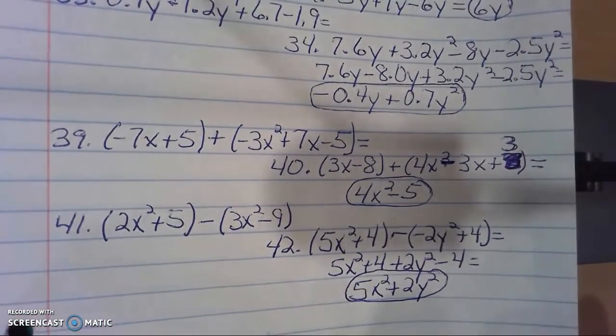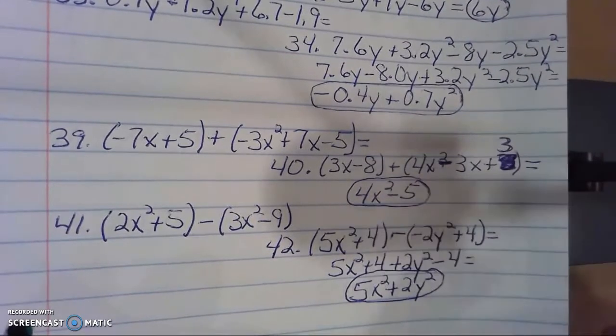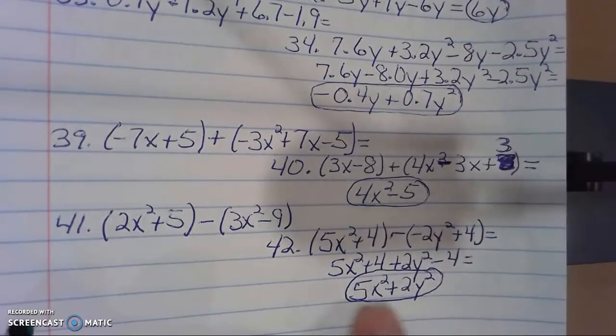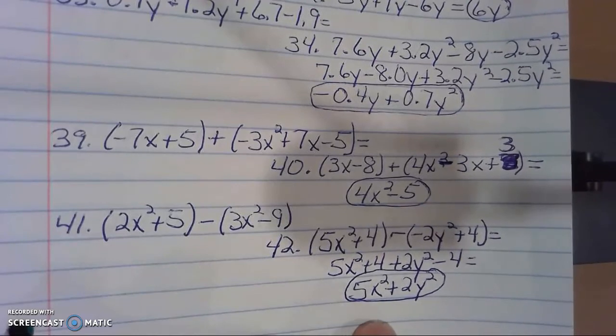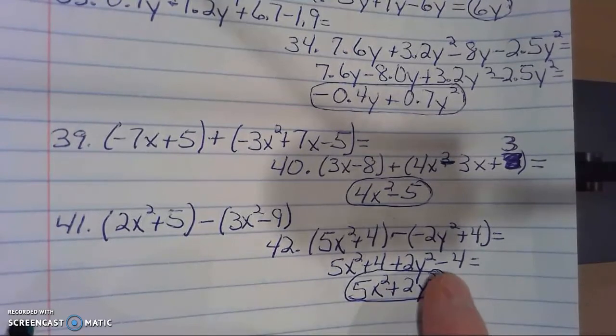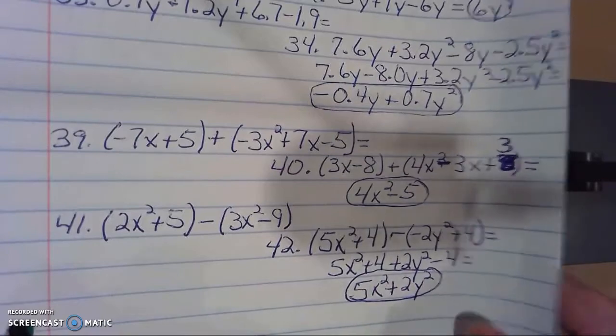42. Now, notice on 42, this minus in front of the second parentheses changes each of those. So it becomes 2y squared minus 4. Then you add together the like terms. Nothing to add to the 5x squared, because there's no other x squareds. 2y squared, nothing to add to it. Then 4 minus 4 cancels that out.